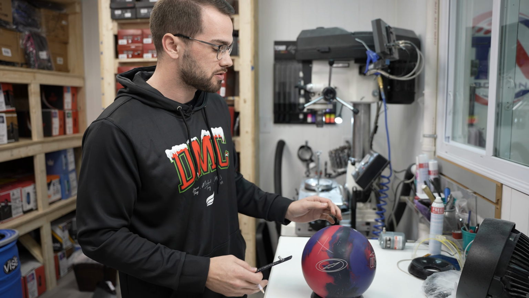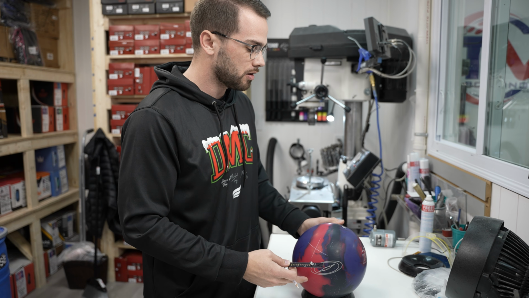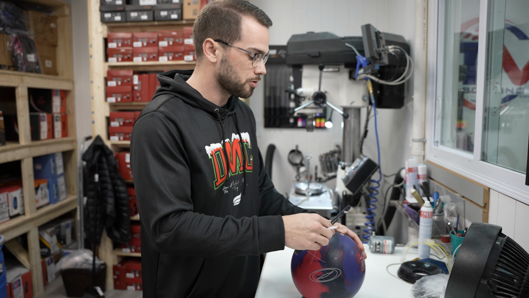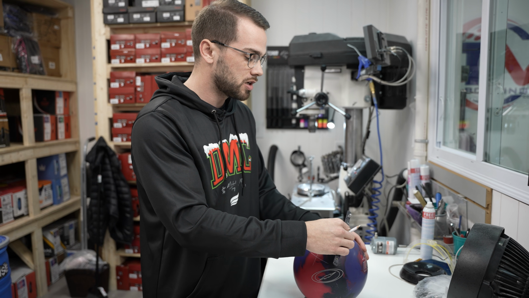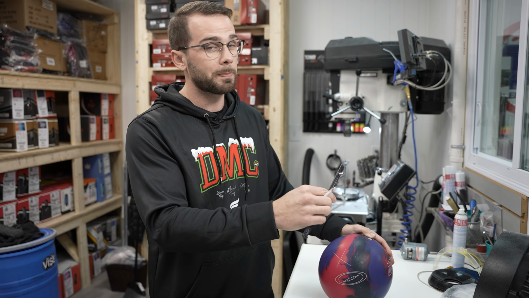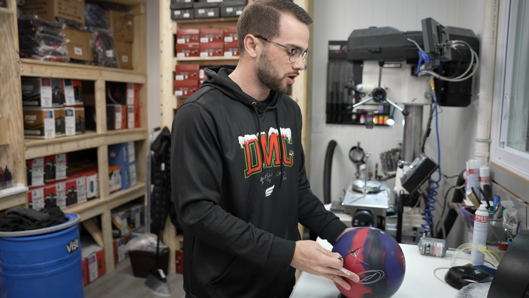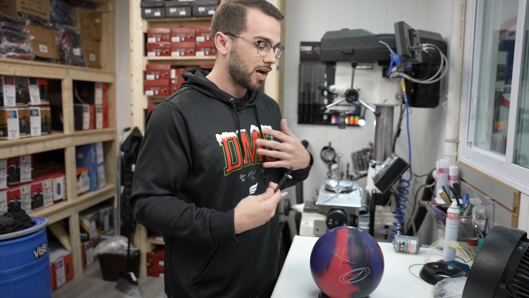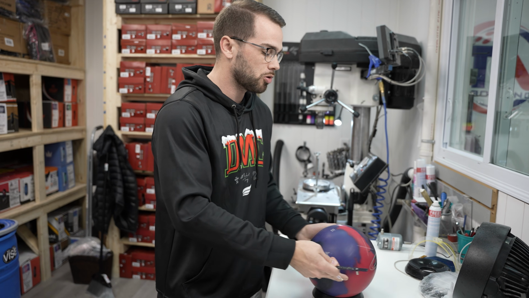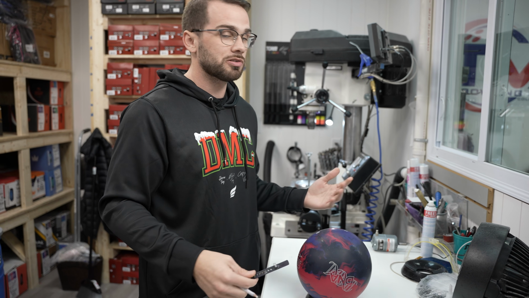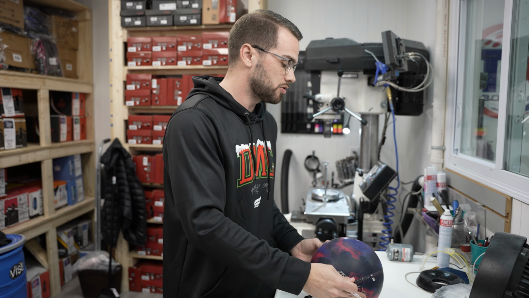Now for the 2LS, a little bit different than the normal VLS system where you would draw your pin buffer at this point, now we're drawing the pin to center of grip. So pin to COG, whatever you want to call it. I find it a little bit easier to flip the bowling ball upside down. This is just a personal preference. You don't really have to do that.